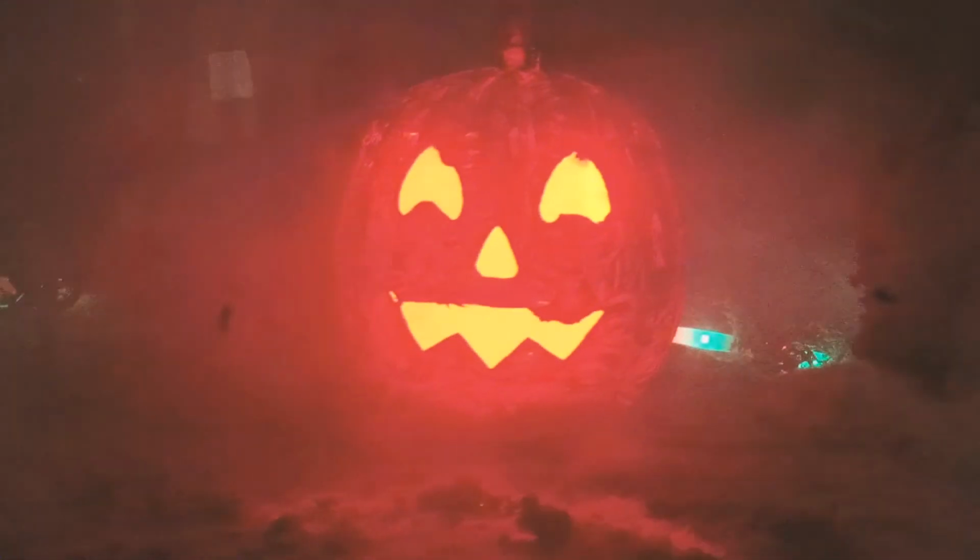So although there were flaws with this project, for example the painting of the pumpkin and things like that, it wasn't perfect, but this was a giant experiment and I think it turned out pretty interesting.